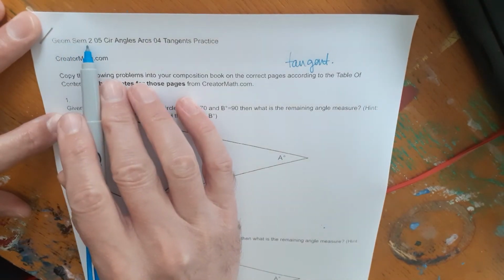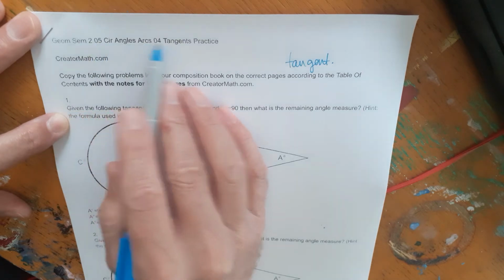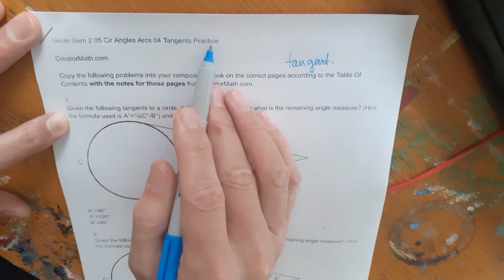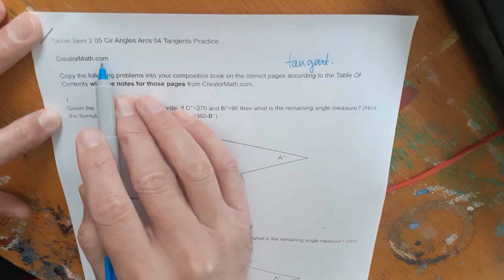This one is Geometry, Semester 2. It's the 5th unit, Circle, Angles, Arcs, and the 4th lesson, Tangents Practice. It's on creatormath.com under the Geometry tab.